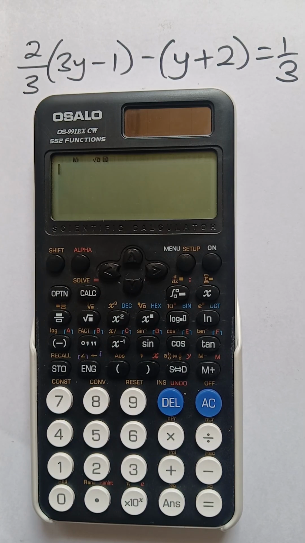Again, we are using the Osalo to solve this question as well. So this one involves fractions. So let's start. The variable here is y. When you're using Osalo, no problem. But when you're using the 991 ES plus, you have to change it to x. That will make it very simple for you. So for Osalo, let's use y and solve it.